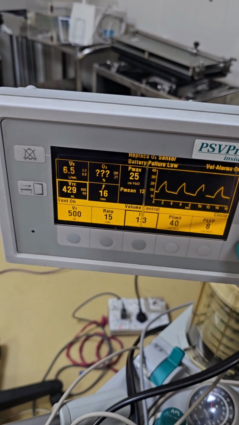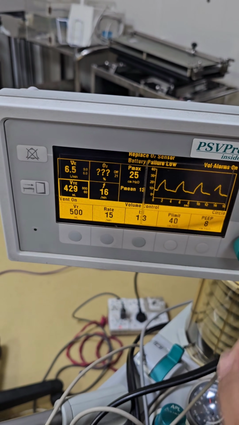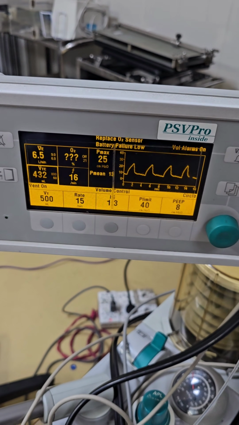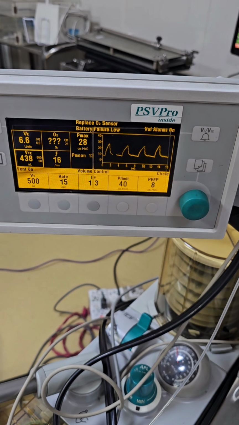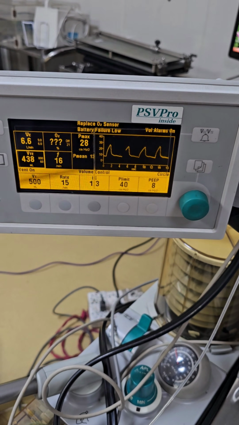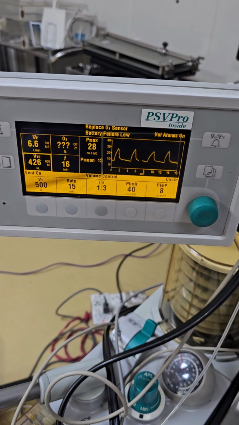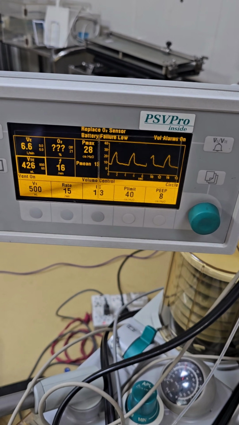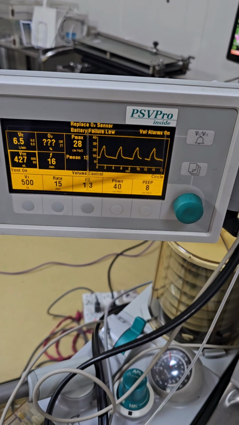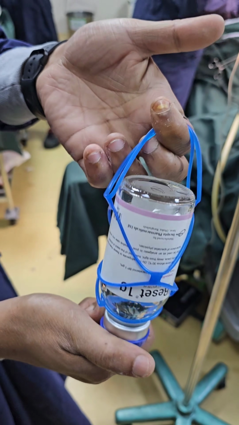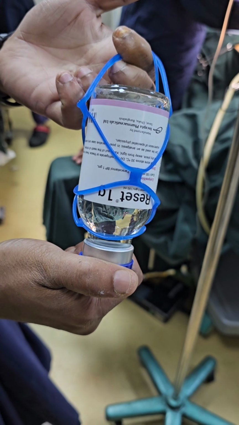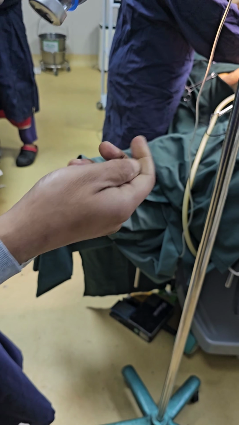We increase the expiratory phase of the ventilator, so you can see the increase of expiratory tidal volume. You can see the incremental increase of expiratory tidal volume, 426 ml, 427 ml, slightly increased from the previous. And now we are giving paracetamol, acetaminophen, which is branded as Reset, 1 gram.